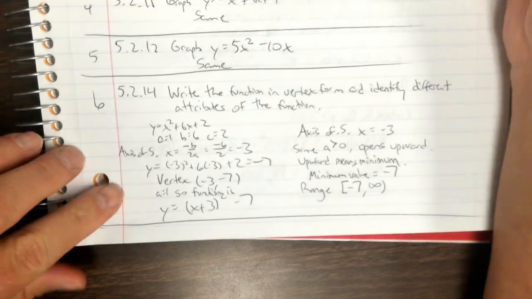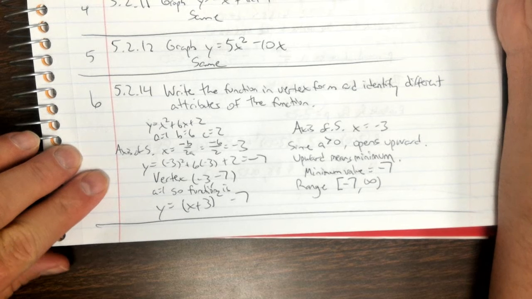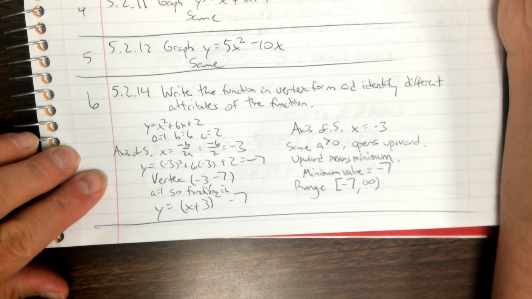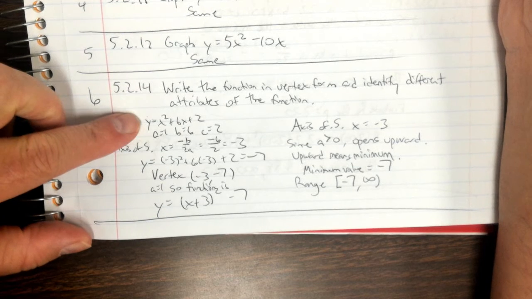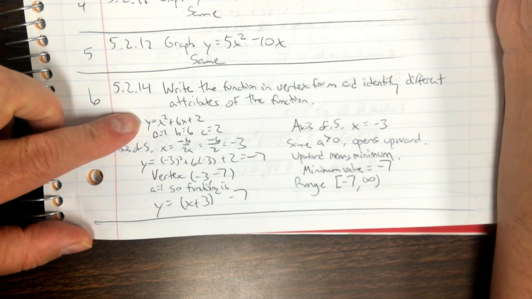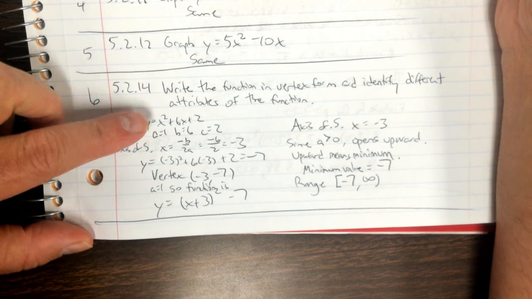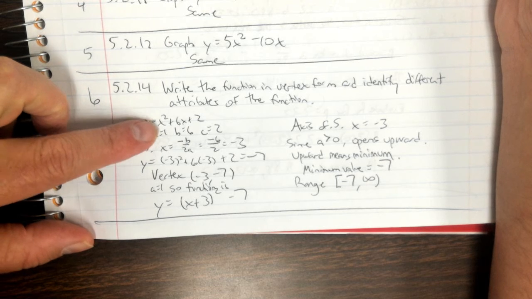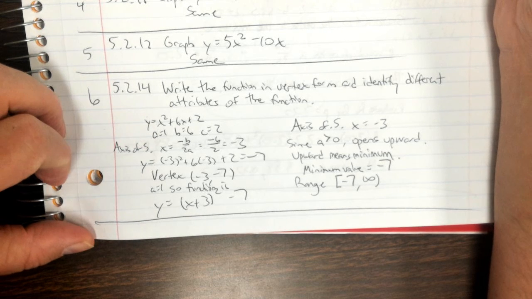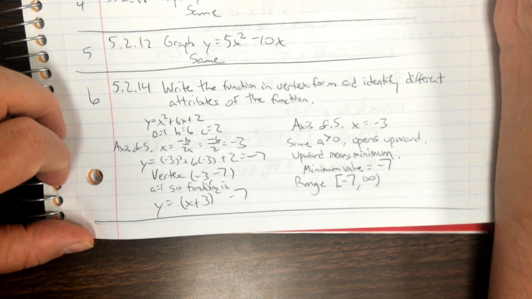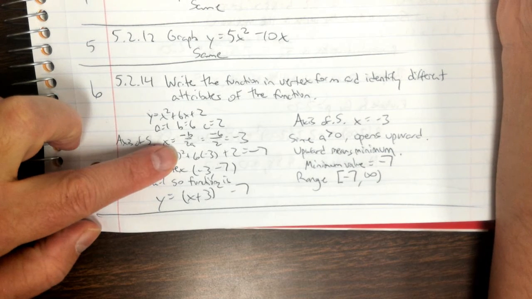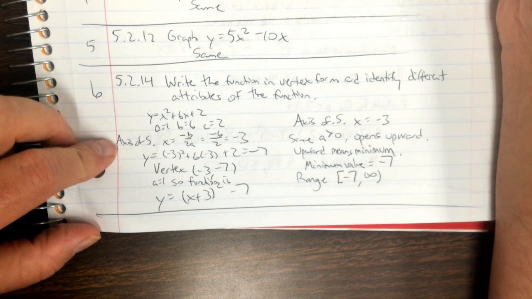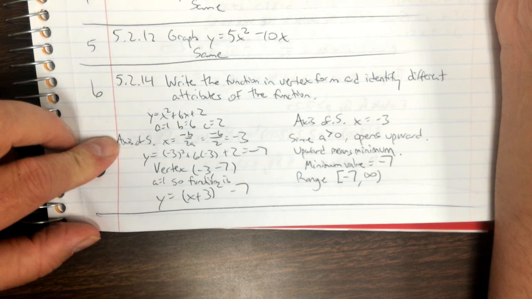The next one says write the function in vertex form and identify different attributes of the function. So our function is y equal x squared plus 6x plus 2. So that means our a is 1, our b is 6, and our c is 2. So using the formula, the axis of symmetry is negative b over 2a, so that would be negative 6 over 2 times 1. And so that gets you negative 3.